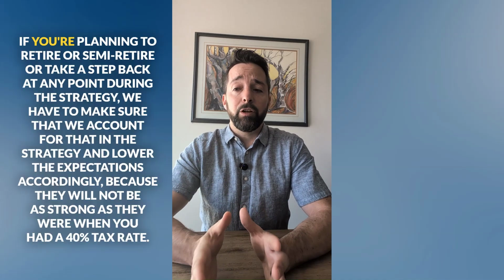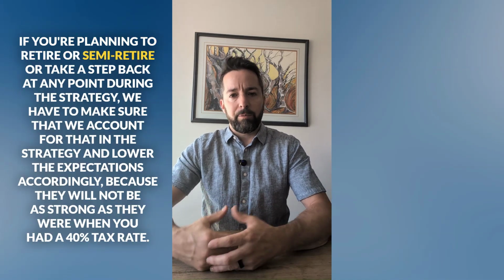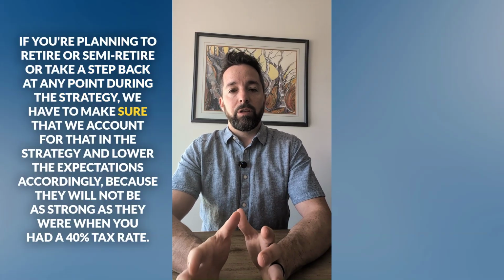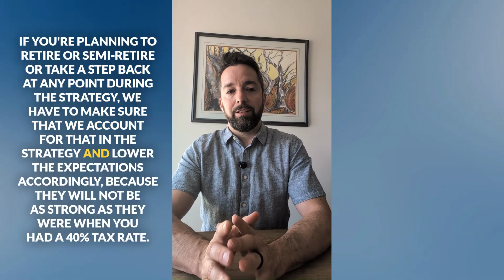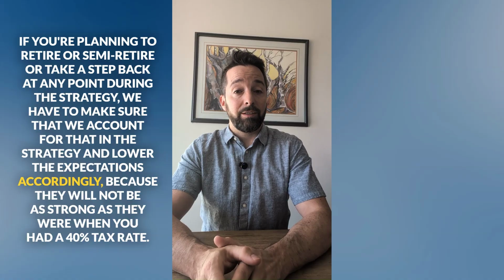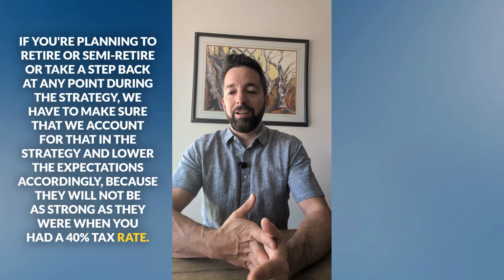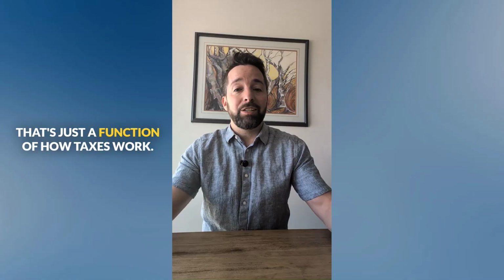So if you're planning to retire or semi-retire or take a step back at any point during the strategy, we have to make sure that we account for that in the strategy and lower the expectations accordingly, because they will not be as strong as they were when you had a 40% tax rate. That's just a function of how taxes work.